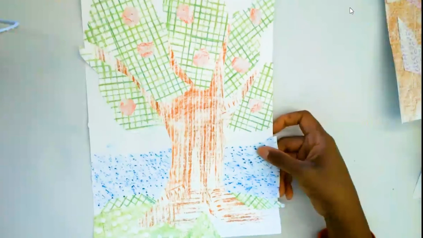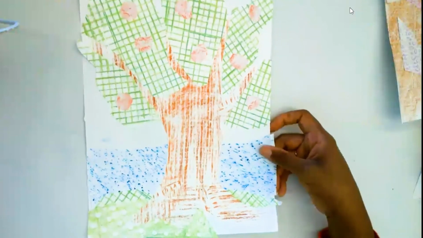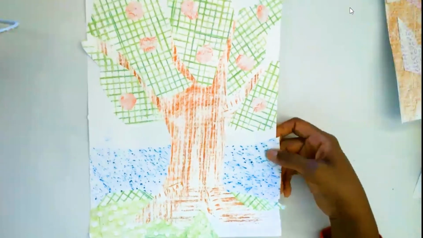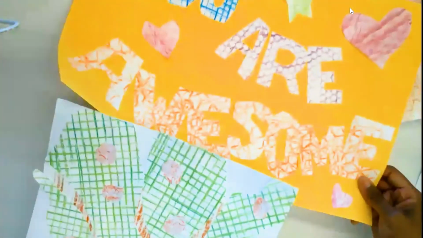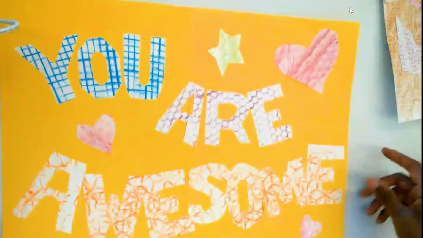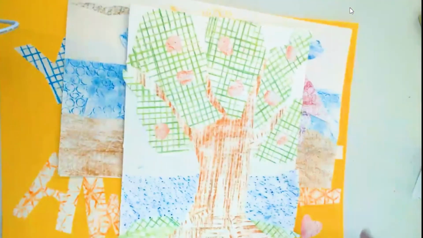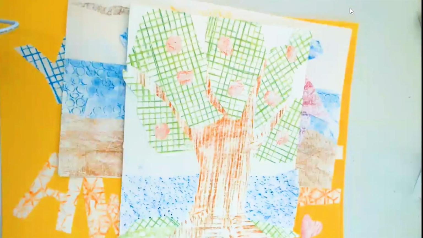This one's cool. I just did like a tree with different textures, an apple tree maybe. So you can have fun with finding textures around your house, doing a little bit of exploring and creating wonderful works of art with texture. All right.